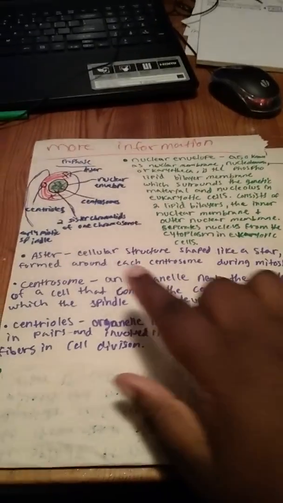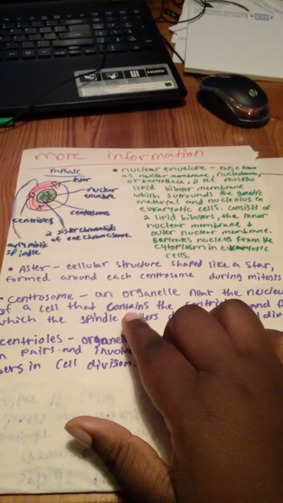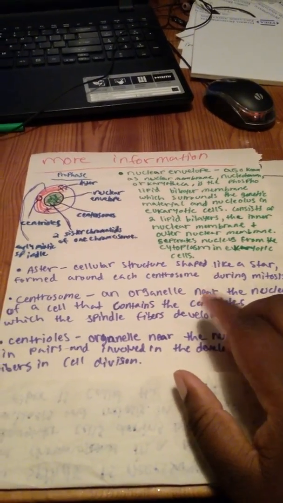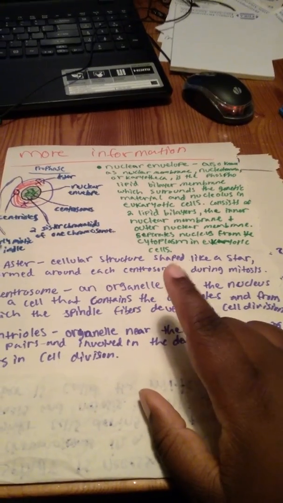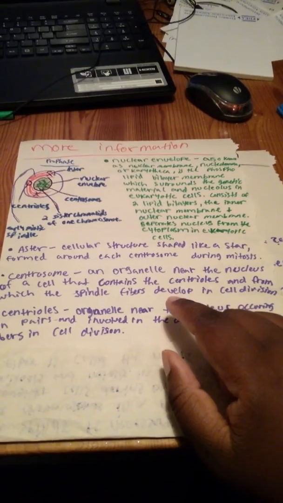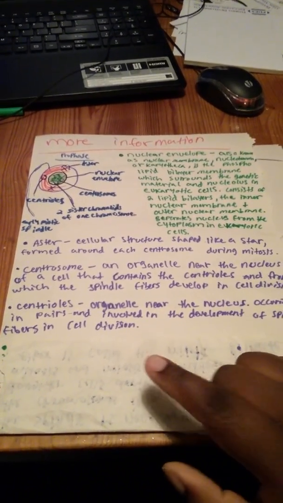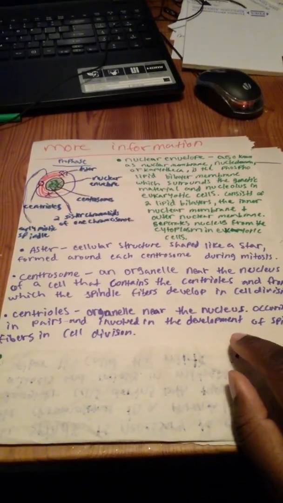The aster is a cell structure shaped like a star formed around each centrosome during mitosis. The centrosome is an organelle near the nucleus of a cell that contains the centrioles and from which the spindle fibers develop in cell division. And then the centrioles are organelles near the nucleus, occurring in pairs, involved in the development of the spindle fibers in cell division.